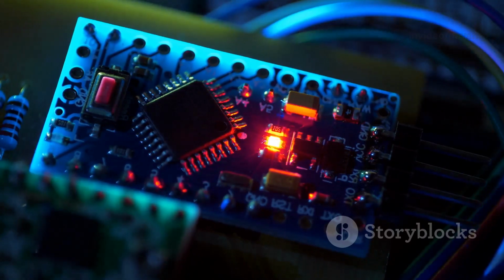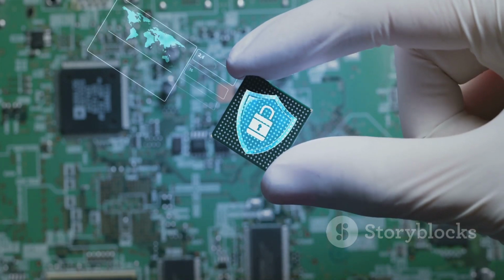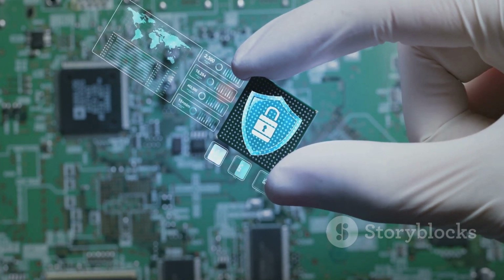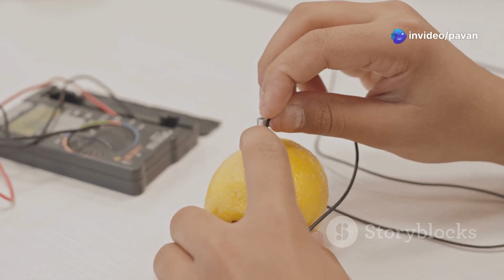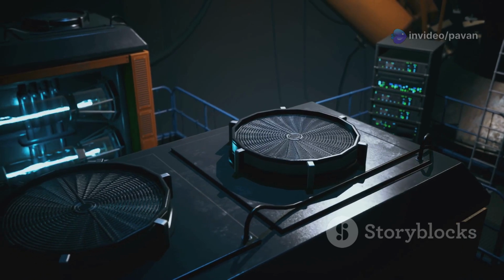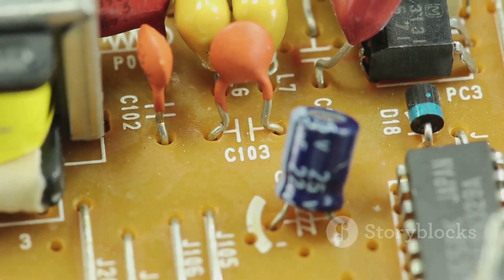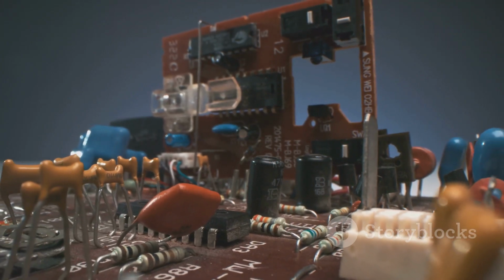Our main part is a transistor. A common one is the 2N3904, or use a BC547. These are NPN transistors. Think of it as a tiny gate. A small signal opens this gate. Then, more electricity can flow. It is a very useful electronic part. This small part does a big job in our circuit.